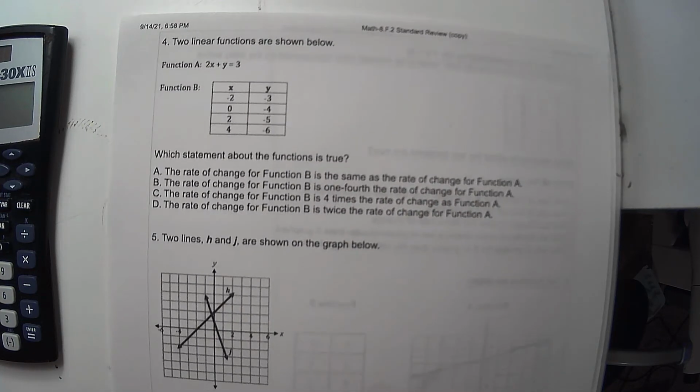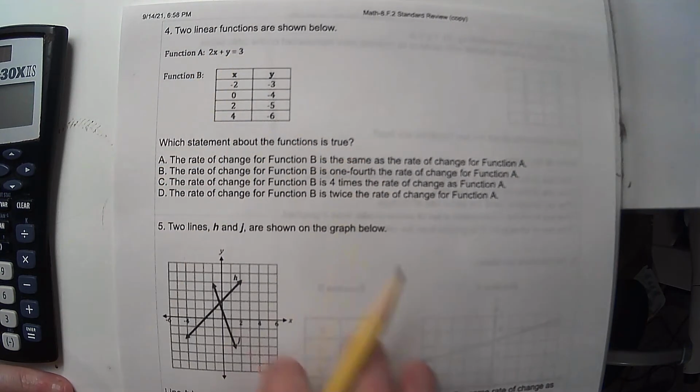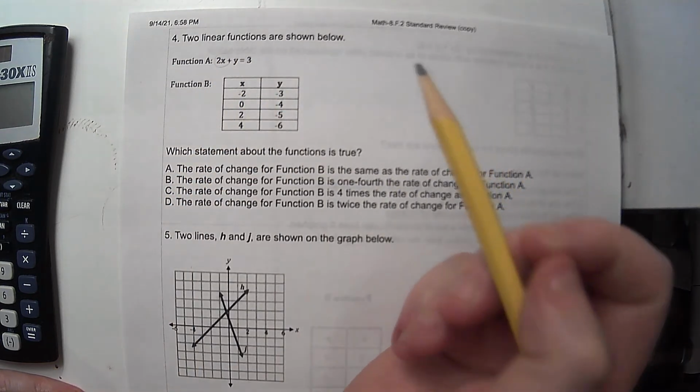For number 4, we got two linear functions shown below. We got function A and function B. Alright, we're going to go ahead and rearrange this one. This one's kind of easy. So we got a 2x. All we need to do is throw it across the equal sign.